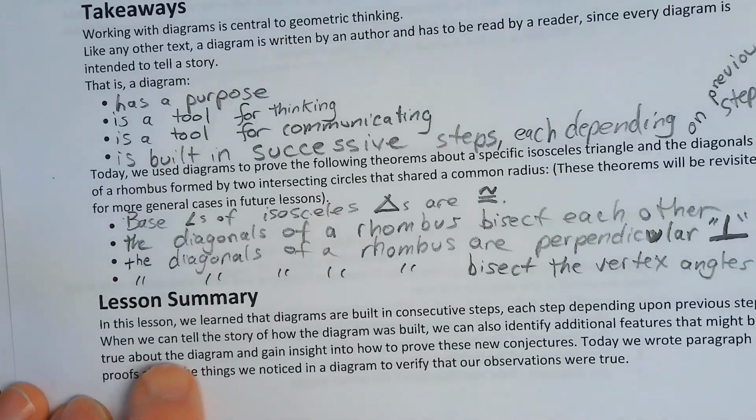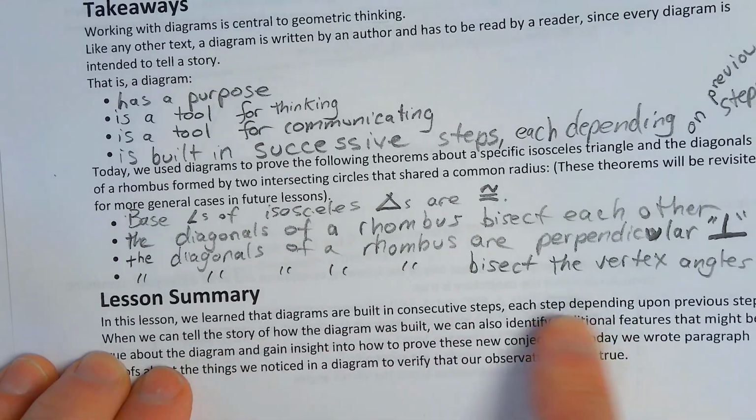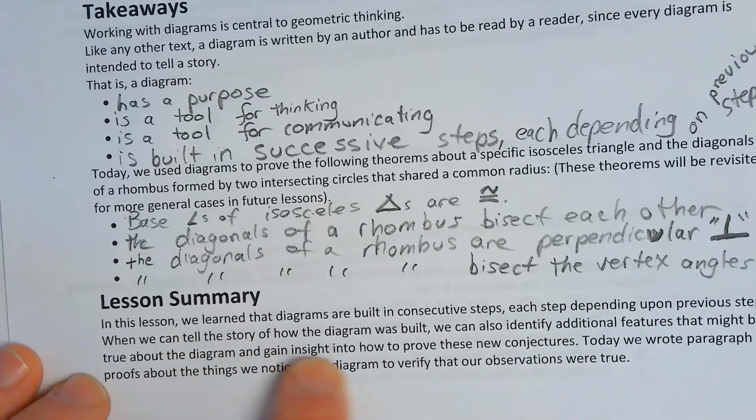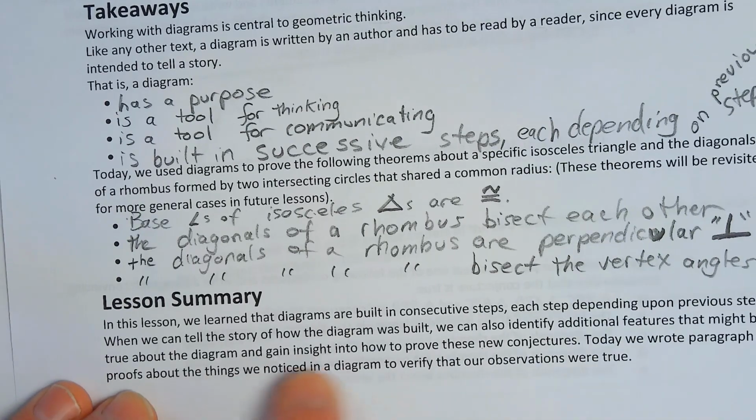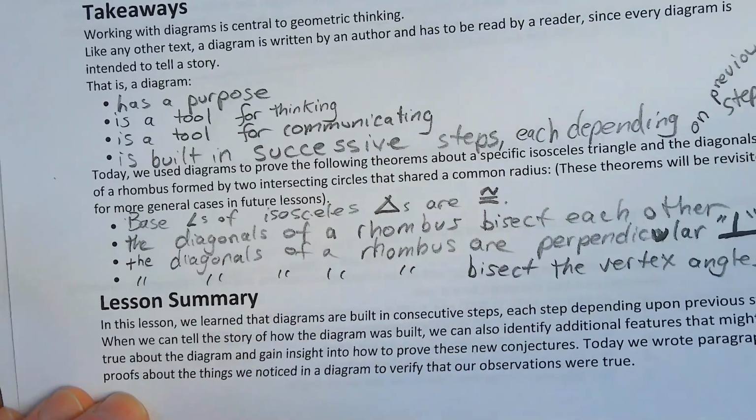Here's your lesson summary. Depending on previous steps, when we tell the story, we identify additional features, blah, blah, blah. Today we wrote paragraph proofs that are things we noticed.